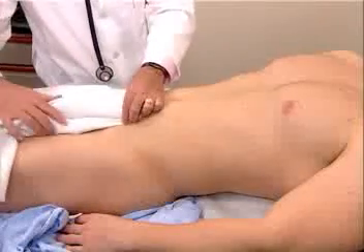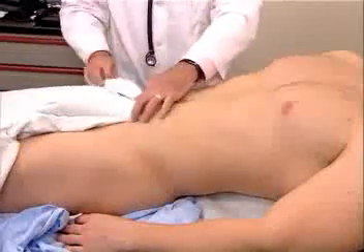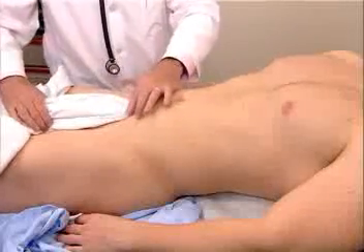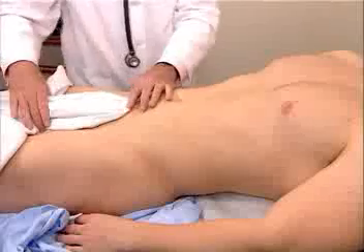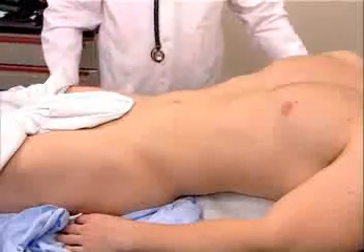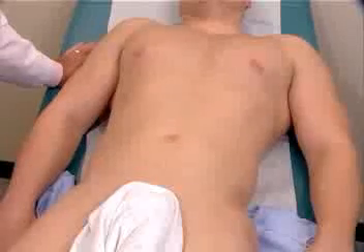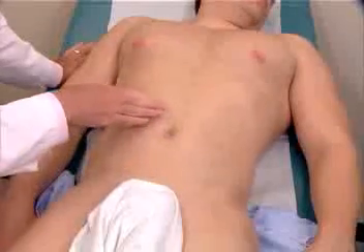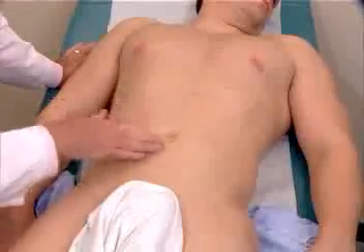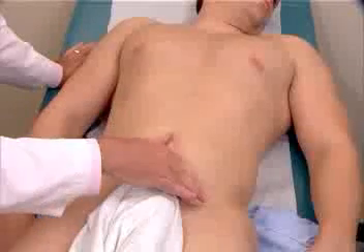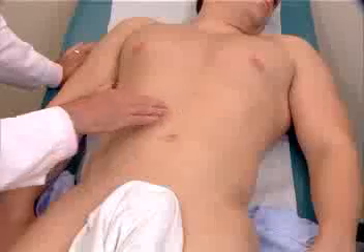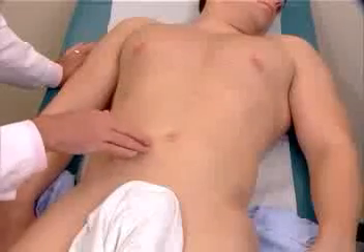We want to have exposure of the patient's femoral area, and we can do that by placing the drape in this fashion. And we will then ask the patient to cough. Mr. Johnson, would you turn your head to the other side and cough for me? And we want to observe this part of the abdomen as well as this part of the abdomen. This part of the abdomen for umbilical or incisional hernias.